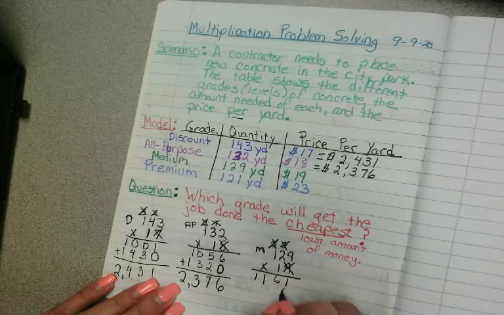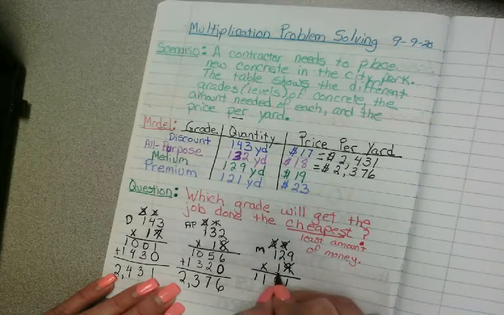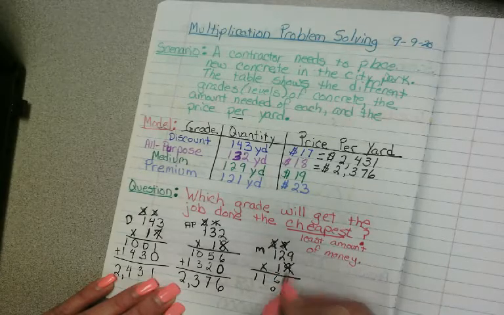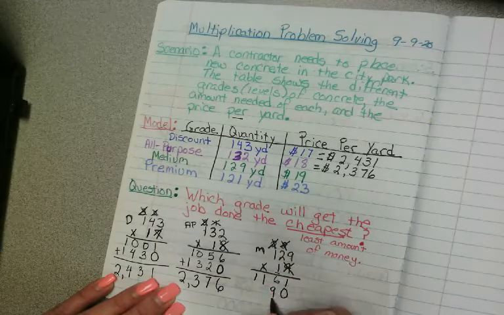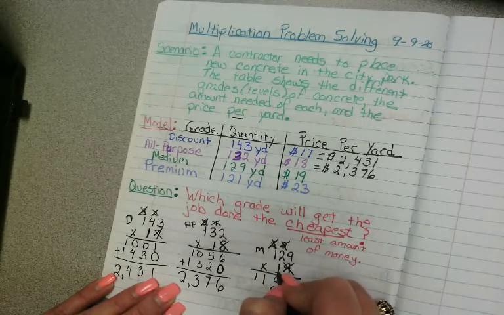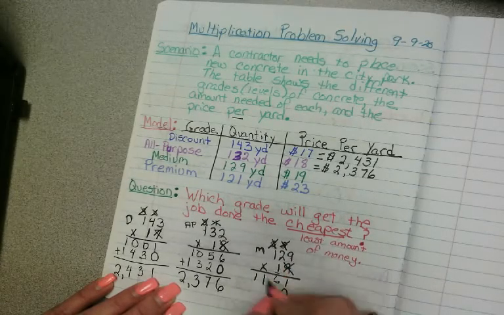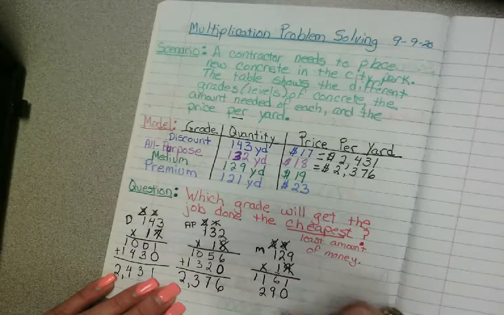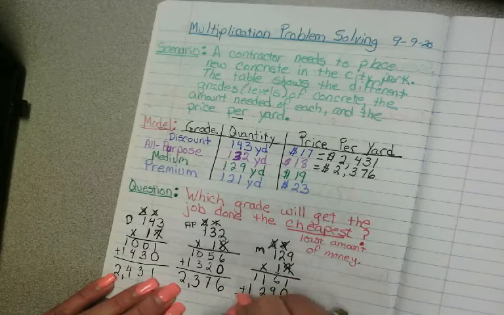I'm going to remember to put my placeholder 0 because now I'm multiplying times the tens place. 10 times 9 is 90. You see how that works out? 1 times 2 is 2. And 1 times 1 is 1.